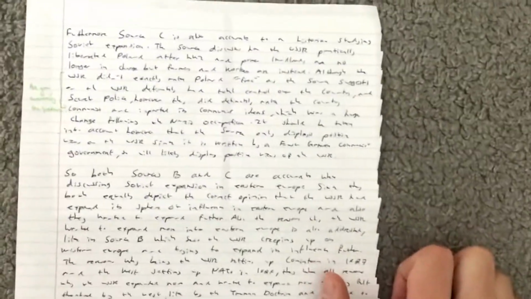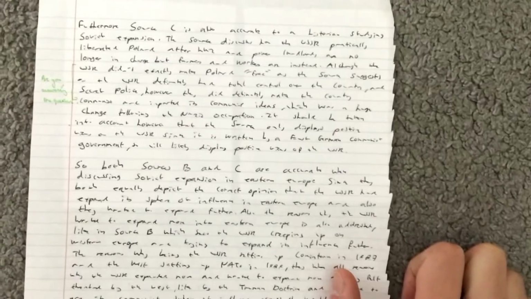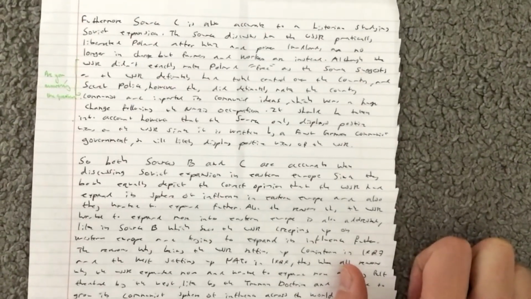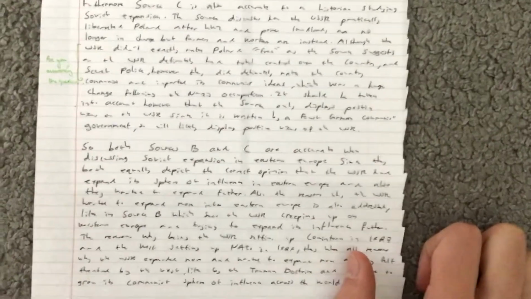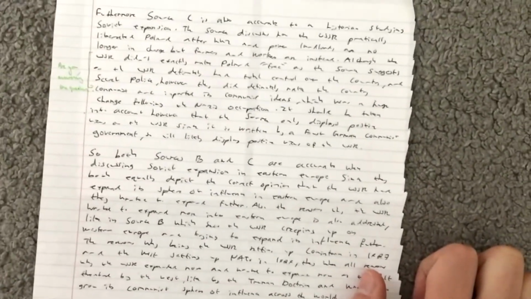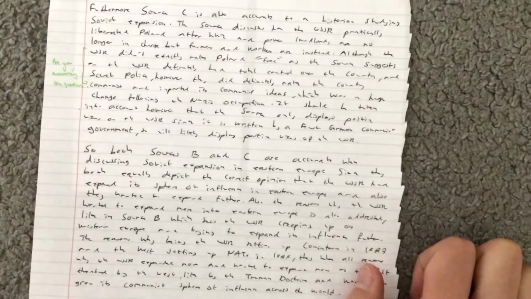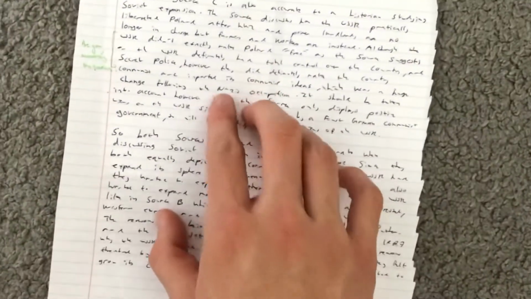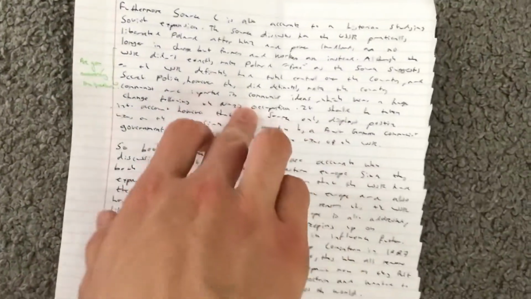Is correct. Although the USSR didn't exactly make Poland free, as the Soviets suggested, as the USSR definitely had total control over countries and secret police. However, they did definitely make the country communist, and introduced communist ideas, which was a huge change following the Nazi occupation. Again, more context there. Probably have to mention Nazi occupation that is before 1945, when the question is being addressed, but nevertheless, it's a good bit of context.